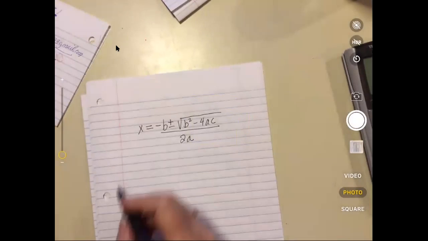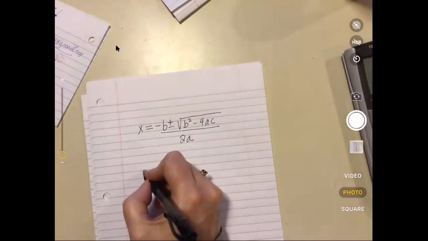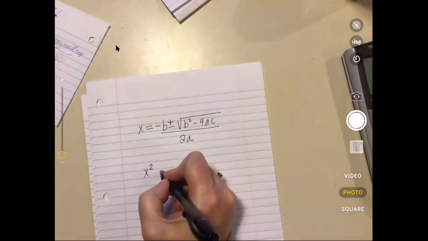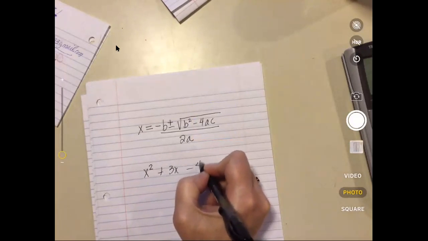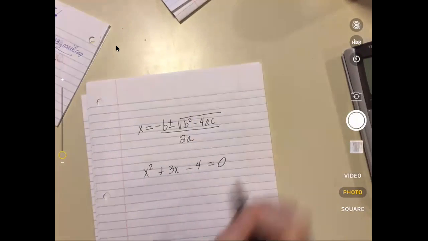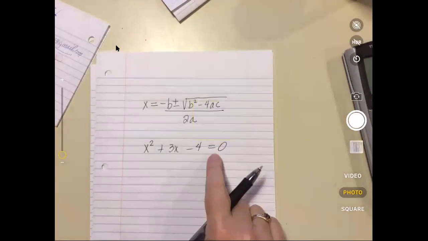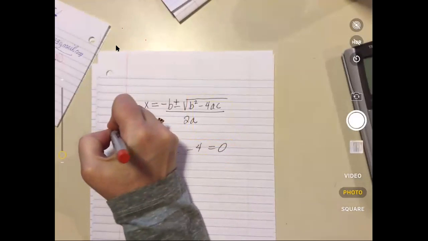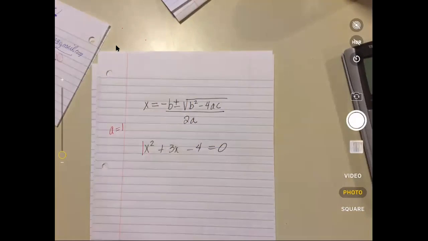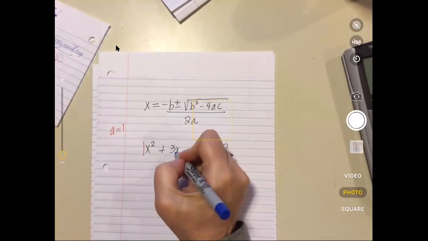So if I have this quadratic equation, x squared plus 3x minus 4 equals 0. It has to be equal to 0 for this equation to work. And when you look at this, the number in front of x squared is a. So a is 1. The number in front of x is b.